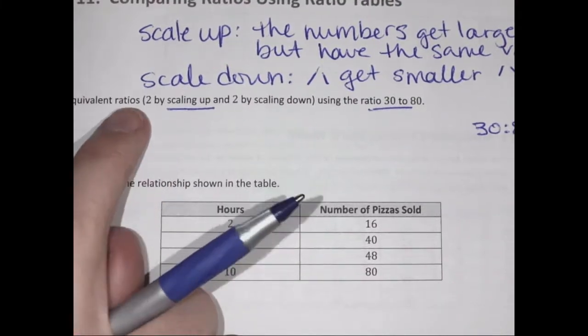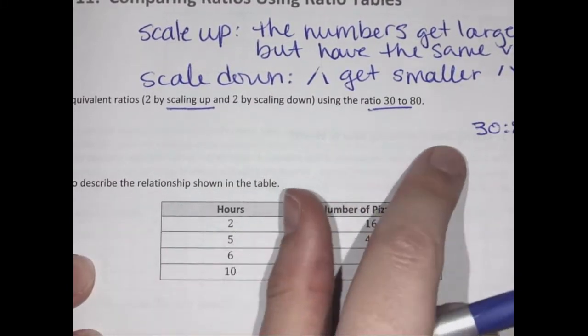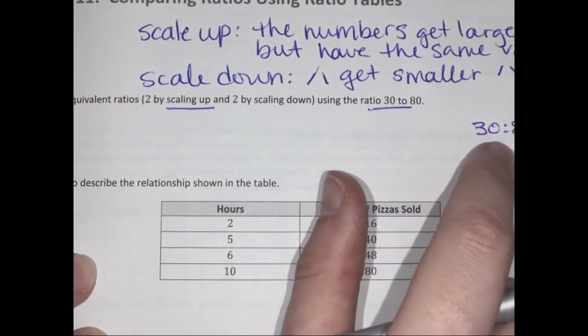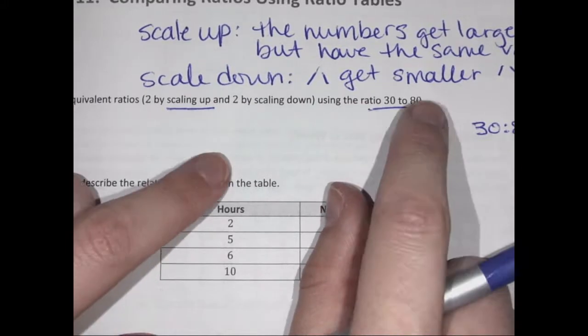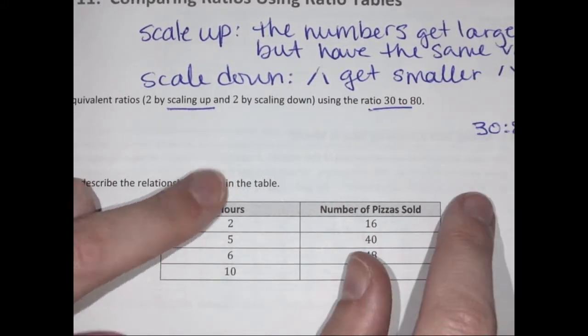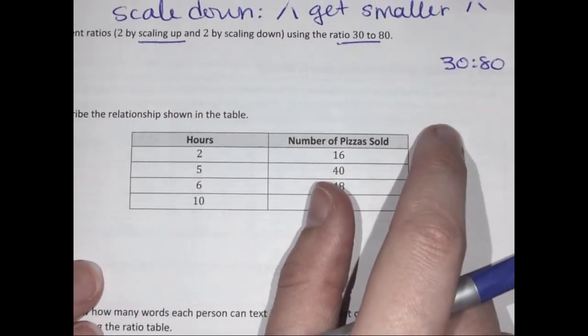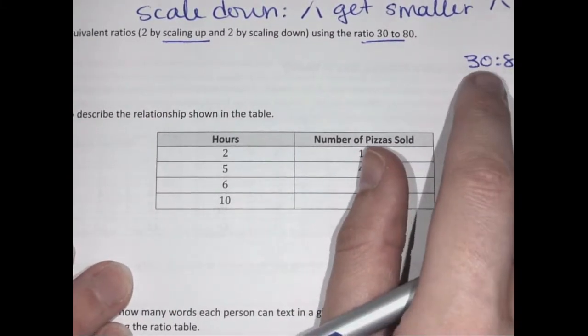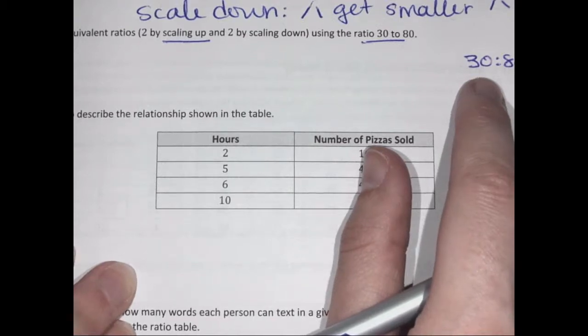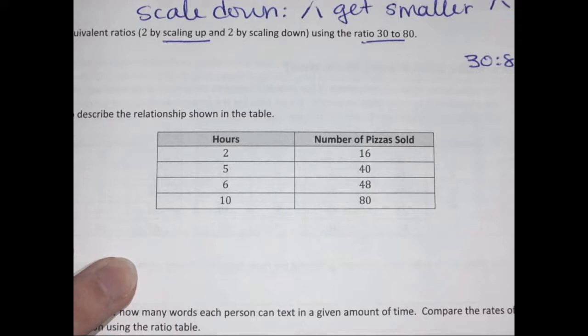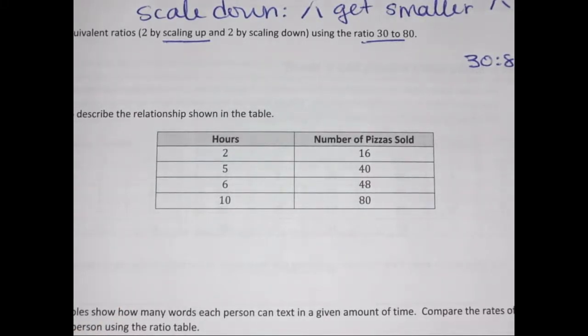So let's make 4 equivalent ratios to 30 to 80. 2 of them will be smaller and 2 of them will be larger. Okay. How can I make 2 ratios equivalent to 30 to 80 that are smaller than 30 to 80? What could I do? 30 to 80.